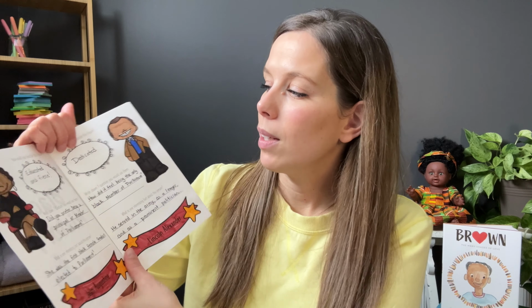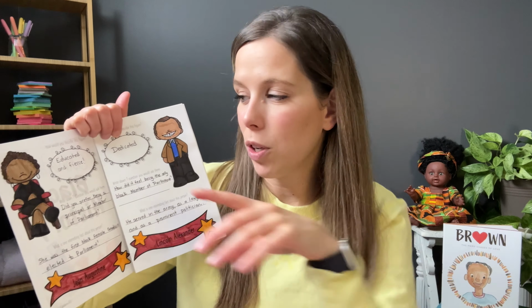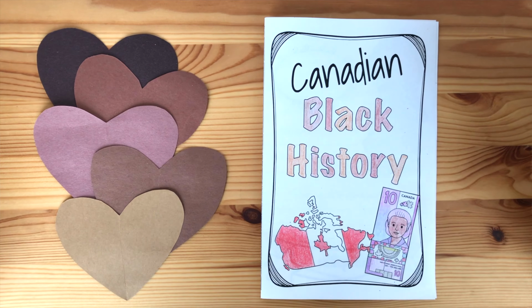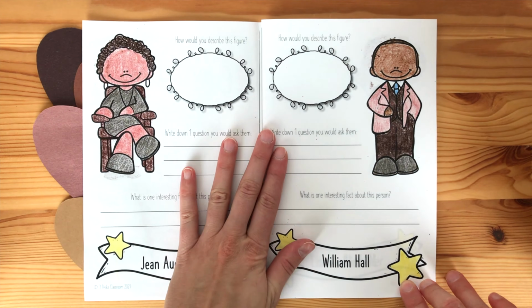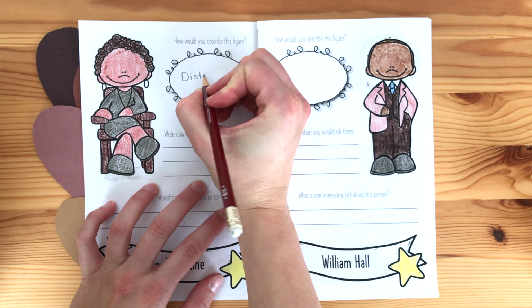accomplishments, they would have to use kind of like a higher level thinking. And so they would read the information on here. And then how would you describe this person? Based on everything that you've read in the poster, how would you describe this person? You also don't need to pair this with posters. Students can go ahead and they can research Jean Augustine on any sort of research platform.